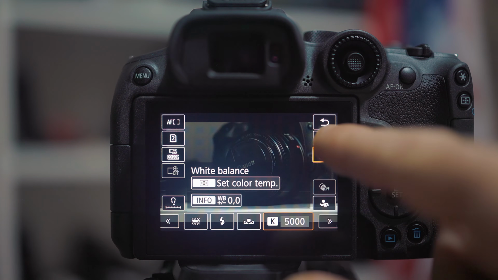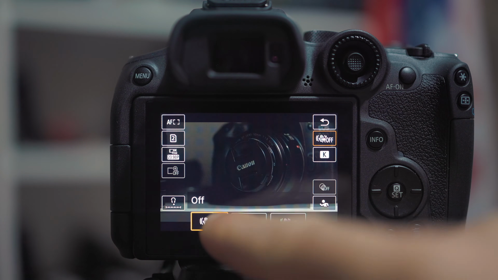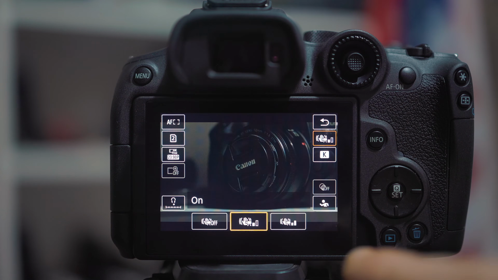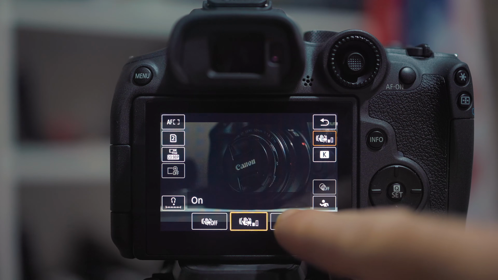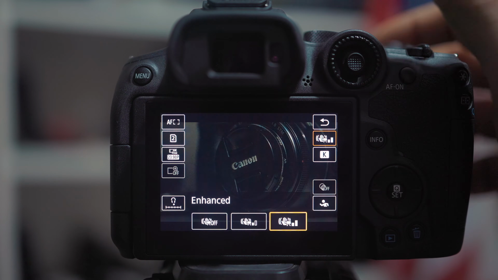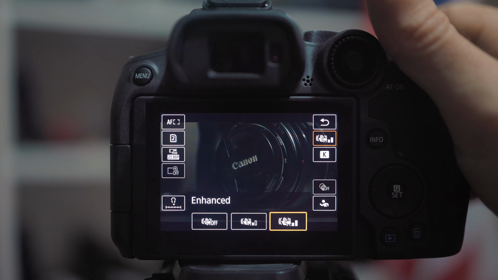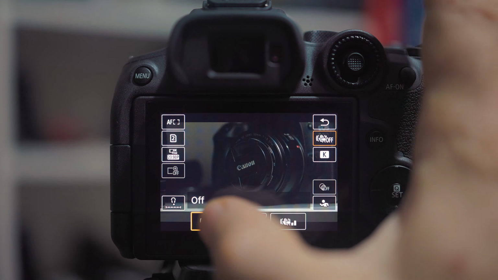Stabilization. We have IBIS on this camera, so we shouldn't really worry about adding electronic stabilization, but if we shoot handheld and we're not very confident, we can activate the electronic stabilization, and it will crop a tiny little bit. I strongly discourage you from using the enhanced electronic stabilization because, one, it's not really that good, and two, it crops even more. And this is already a crop sensor camera. We don't really need any extra crop, right?